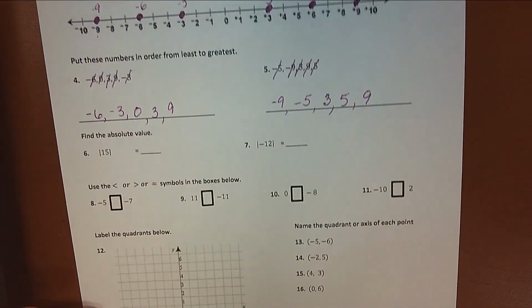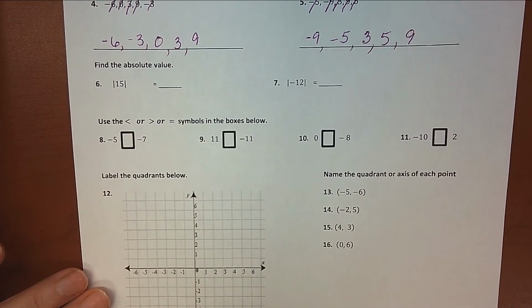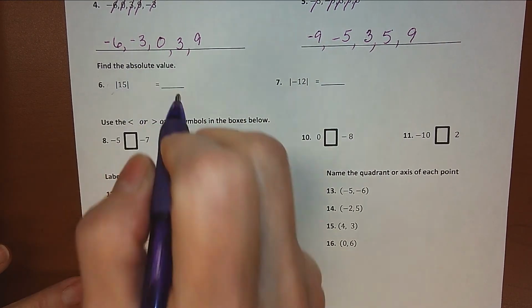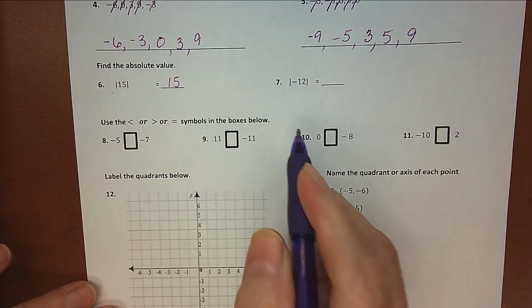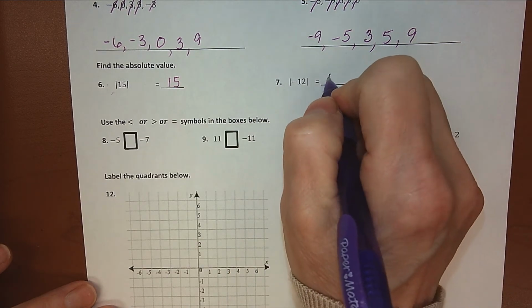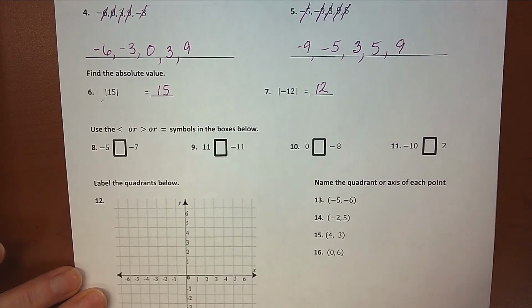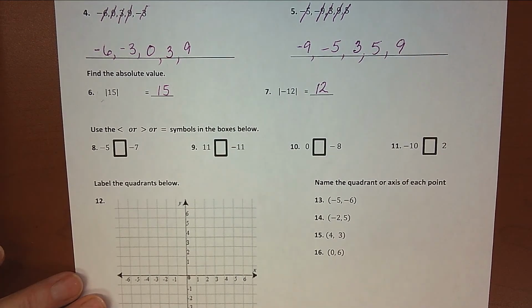All right, absolute value. Remember, absolute value is always a positive value. So this means, what is the absolute value of 15? It is 15. Absolute value of -12, it is 12. Now we're going to use our greater than and less than symbols to compare the numbers.